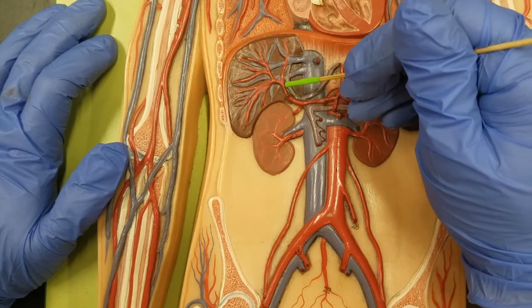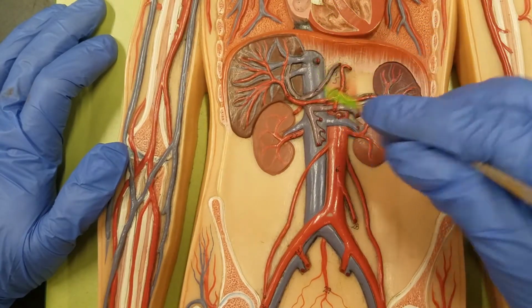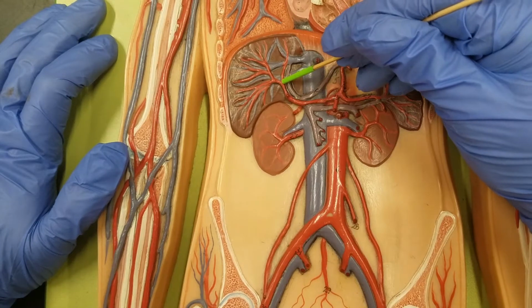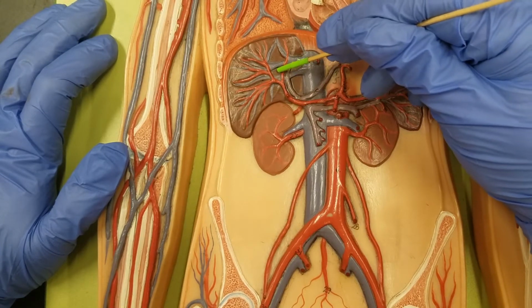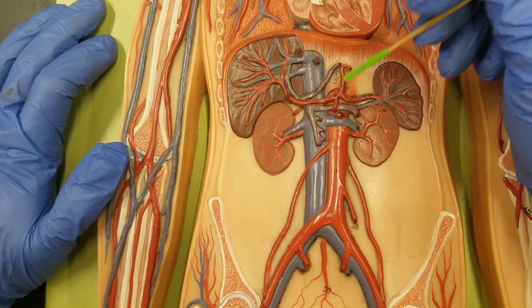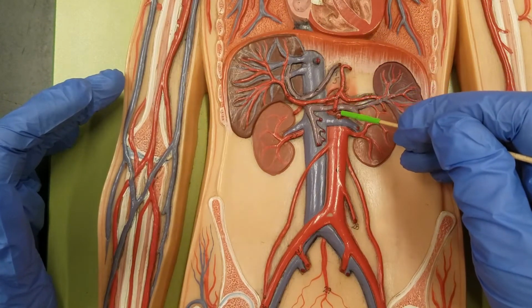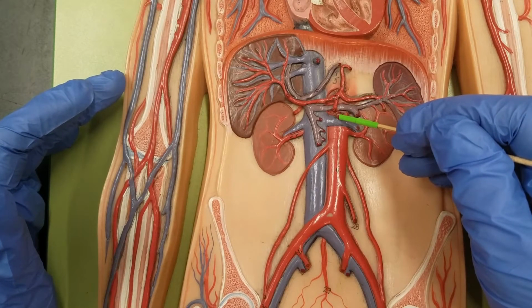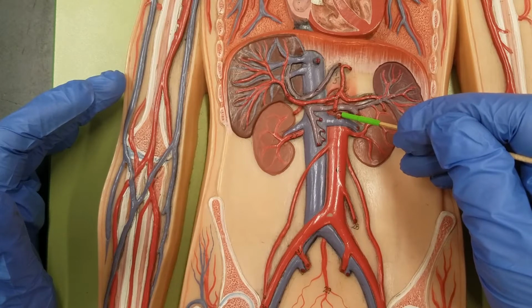Now, hepatic artery proper, hepatic, as we said earlier, means liver. Proper means that artery actually goes to the organ it says it's going to. In this case, it's going into our liver. Now, as we come down, our next artery that emerges off of our abdominal aorta is this one here. This is referred to as the superior mesenteric.